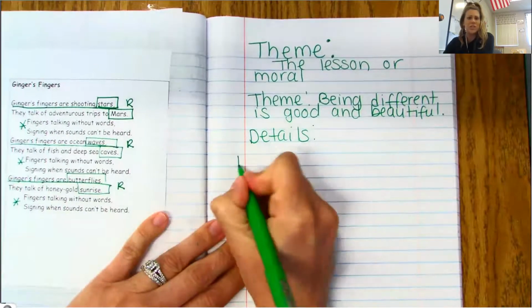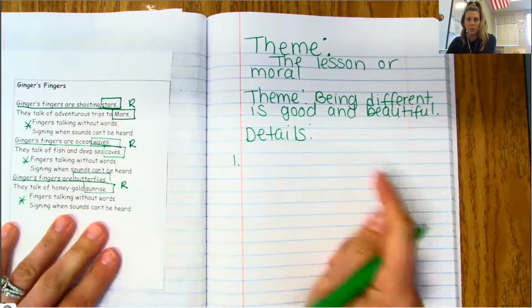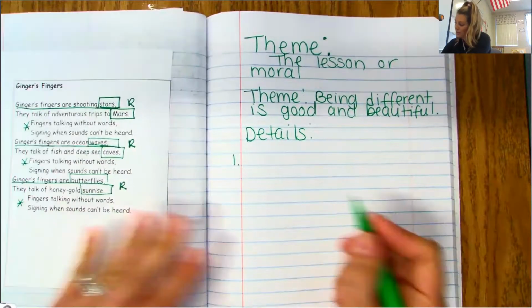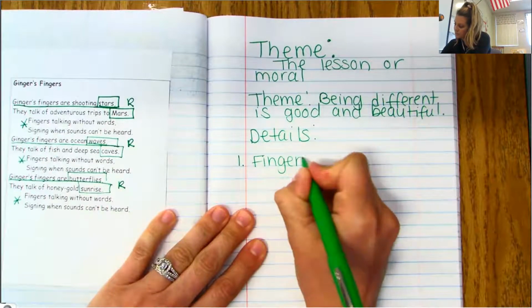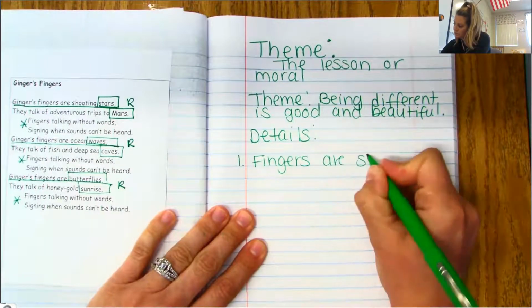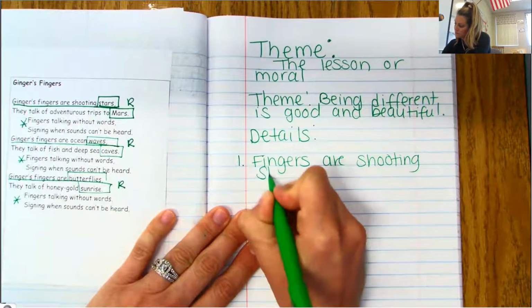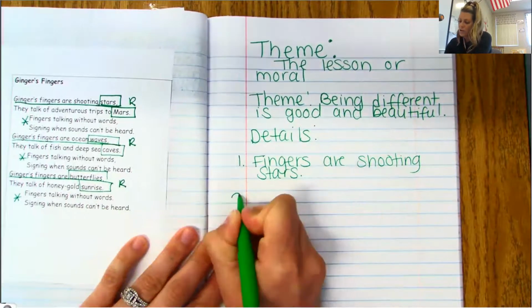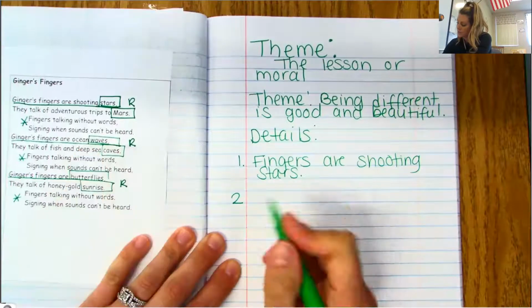So our first detail, her fingers are shooting stars. Is that something beautiful? Yeah. Okay. Ginger's fingers are ocean waves.